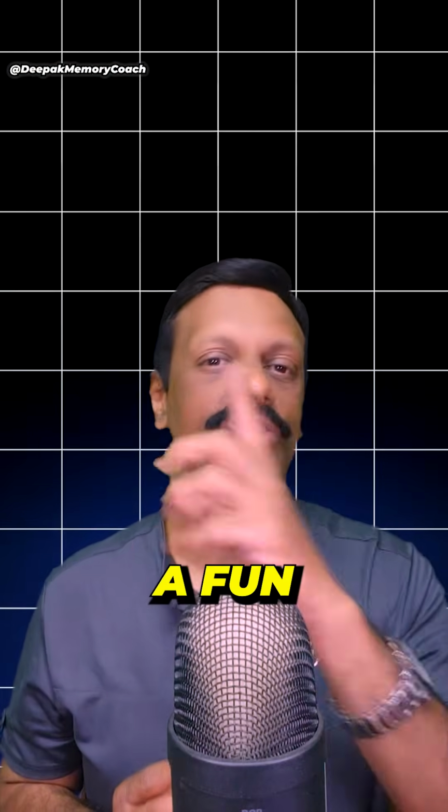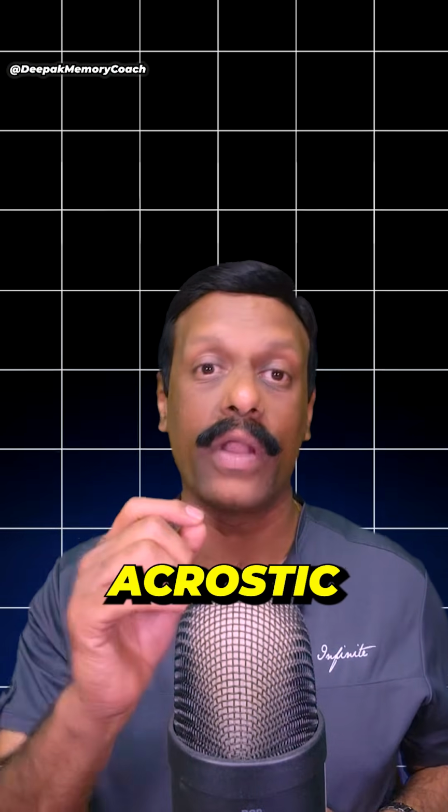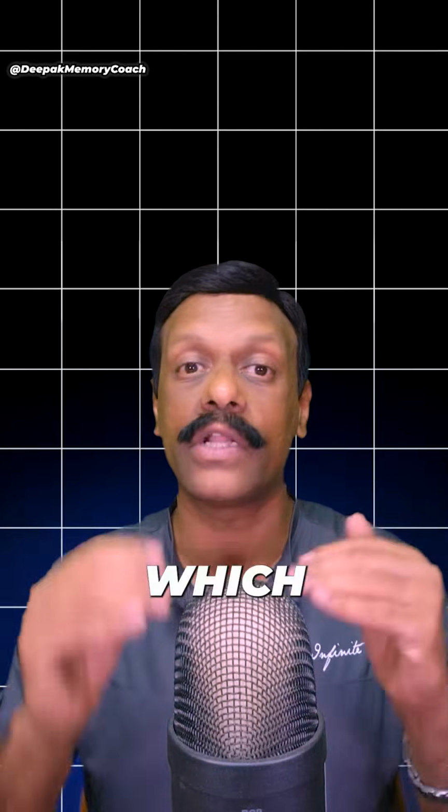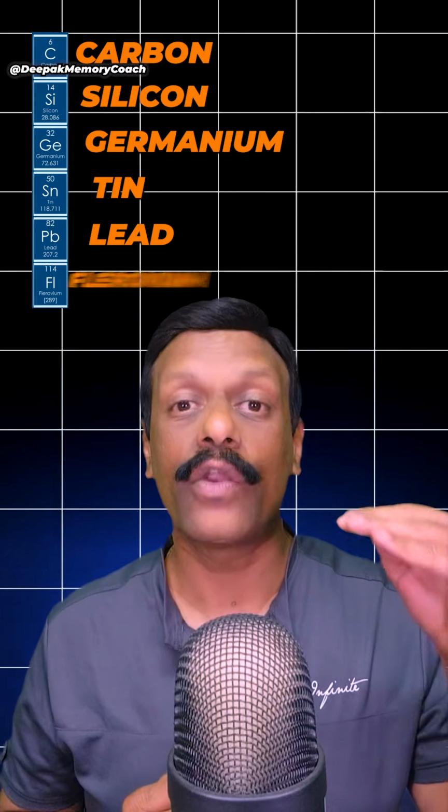And here's a fun challenge for you. Share your own acrostic for group 14 elements, which includes carbon, silicon, germanium, tin, lead, and flerovium.